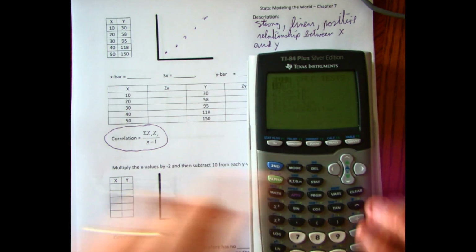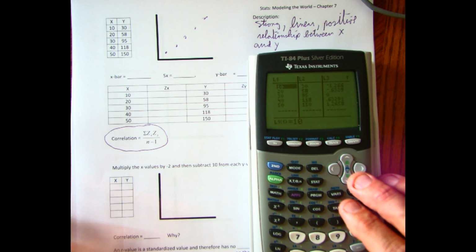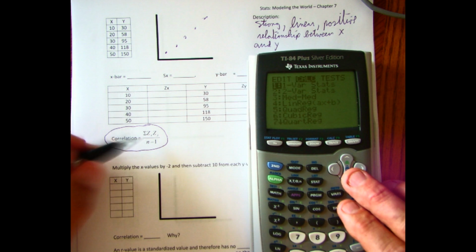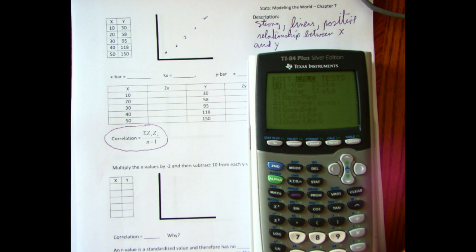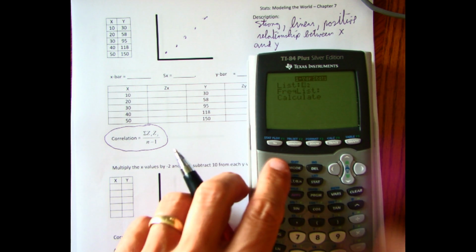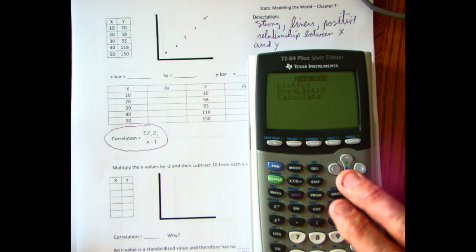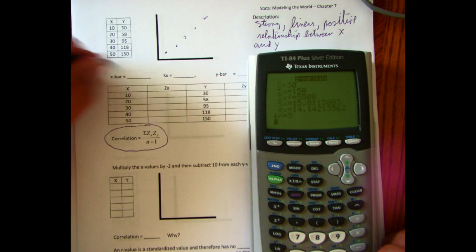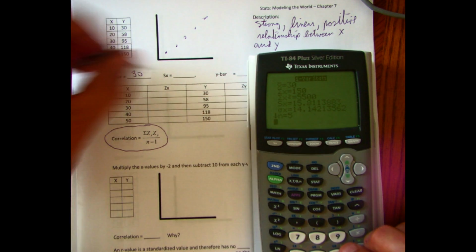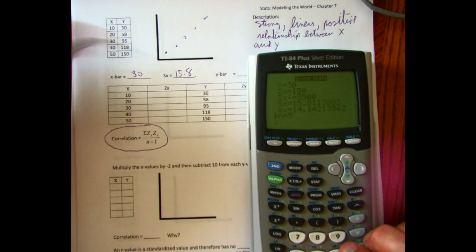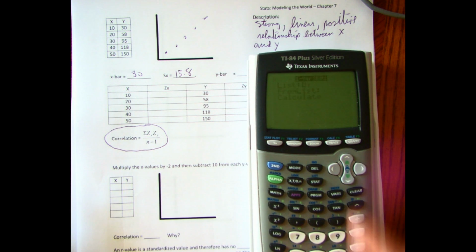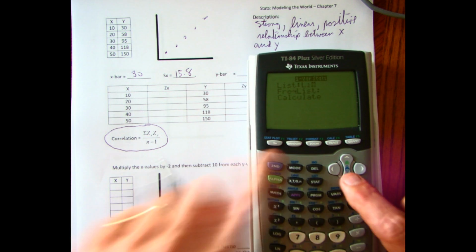So now I'm going to go through the calculation. I need the z-score, so I need the mean. So I've got to do one-variable stats for the x values, which is list 1, these guys here. So this has a mean of 30 and a standard deviation of 15.8. And I'm going to do the same thing for list 2.